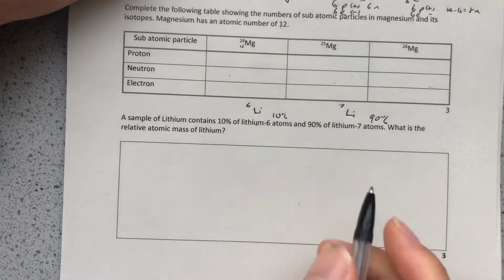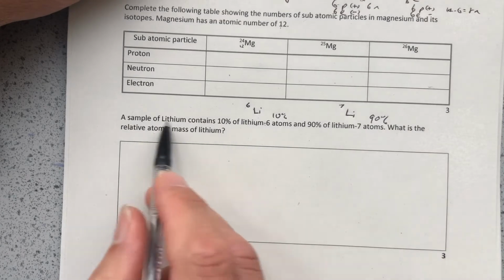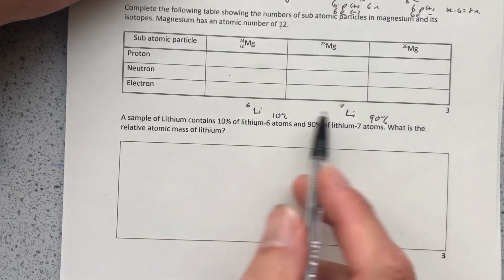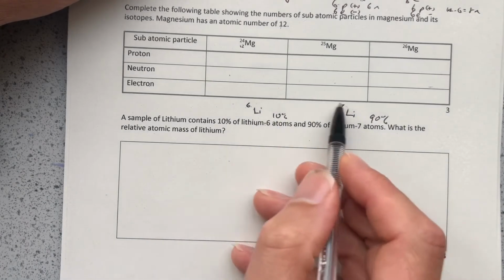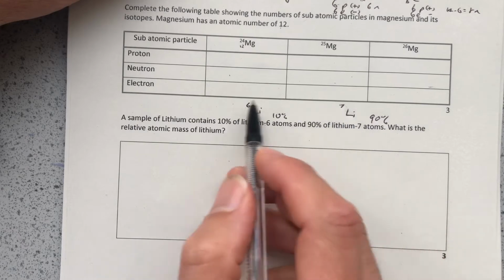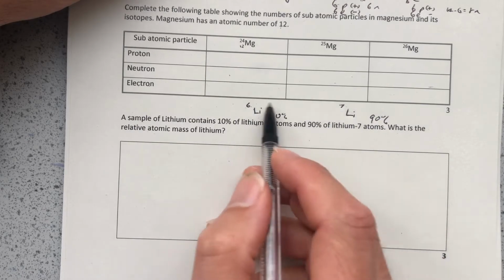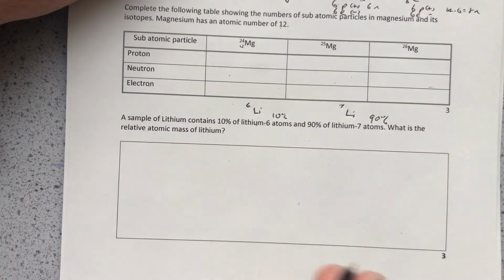Okay, and what we need to do is work out the relative atomic mass, which is the average mass of all those atoms. So the average between 6 and 7 has to be somewhere between 6 and 7, doesn't it? So if you get an answer that isn't between 6 and 7, because this is an average, it's wrong.